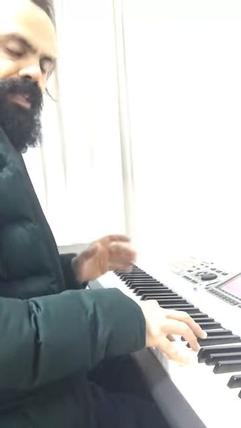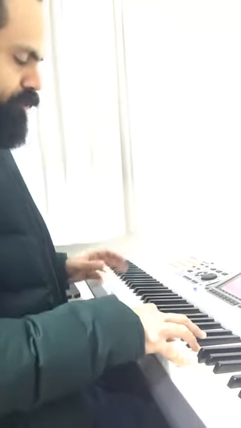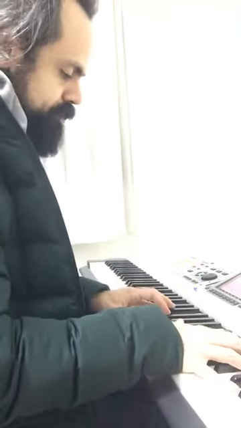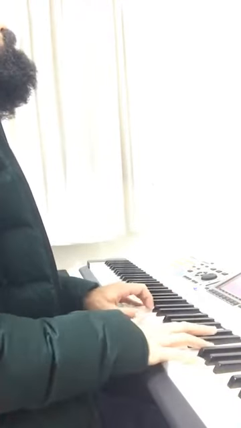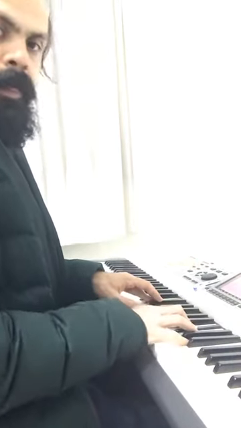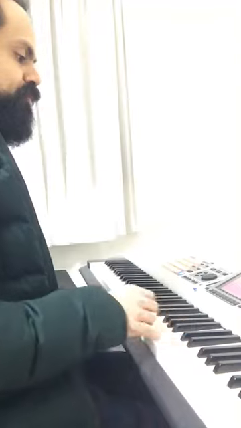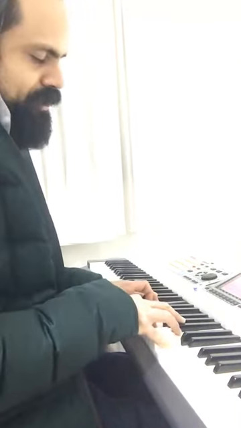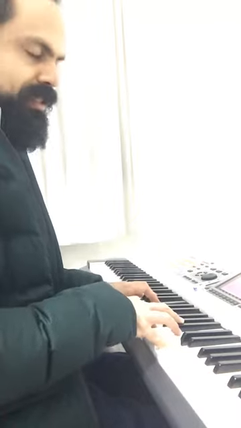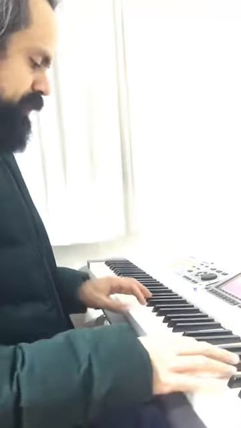Let me play a little more to show you more details. This is very interesting. People use to resolve sus chords just to dominant chords, but in bossa nova you have another solution that is frequent in the language.